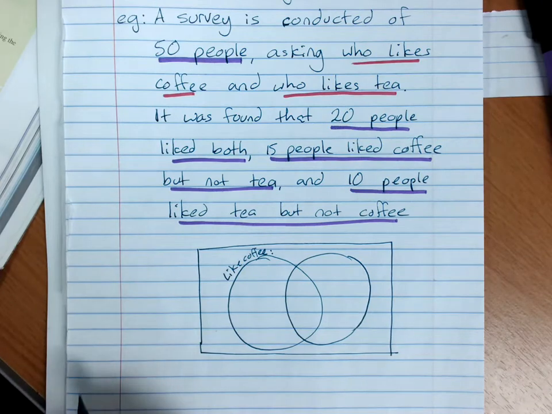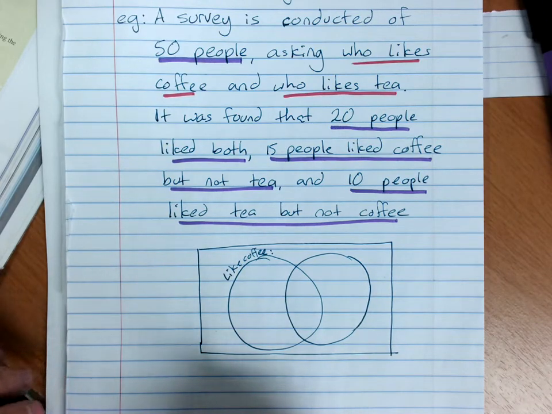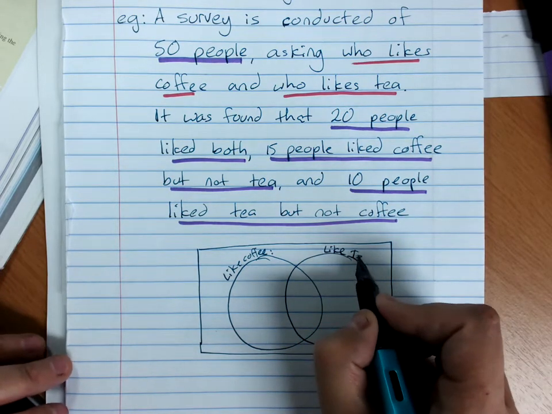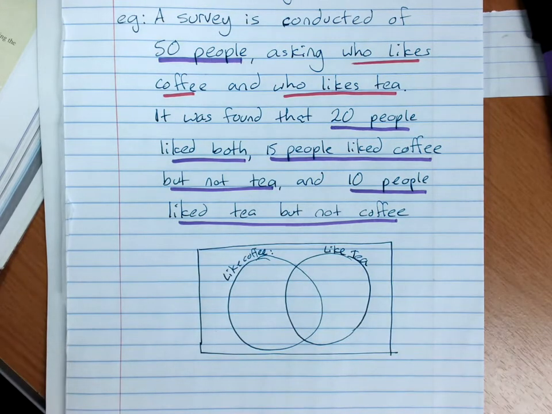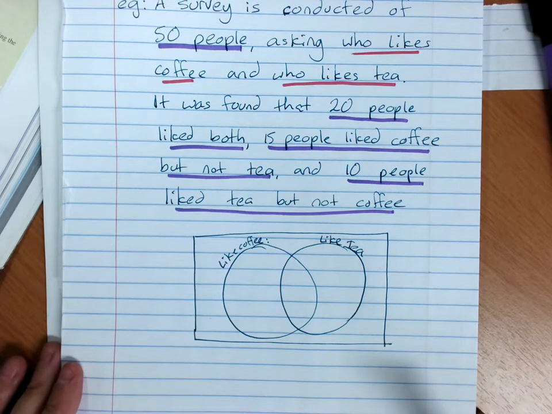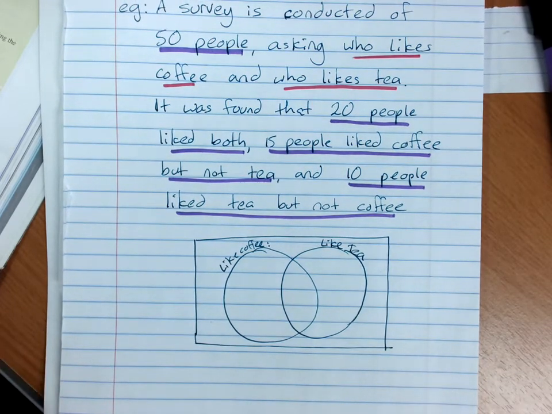And what am I going to label the other circle? Like tea. So a Venn diagram gets labelled with the two positive answers to the questions, whereas a two-way table gets both answers to questions, positive and negative. So like coffee, don't like coffee, like tea, don't like tea. Now, we start putting the numbers in.